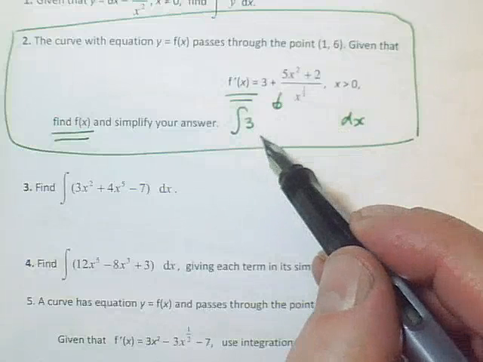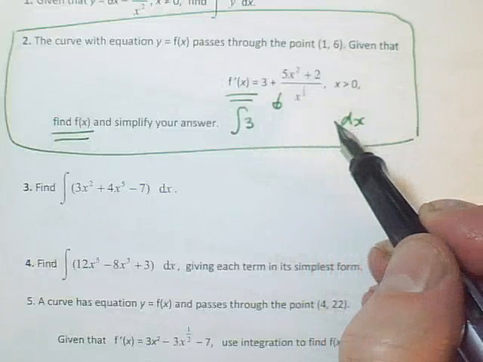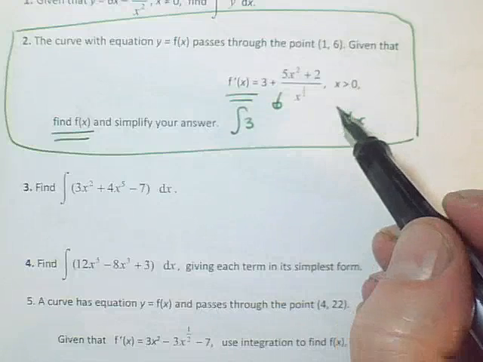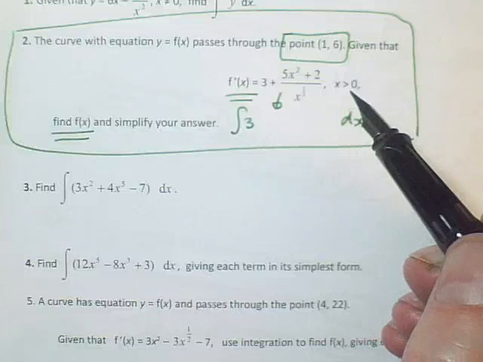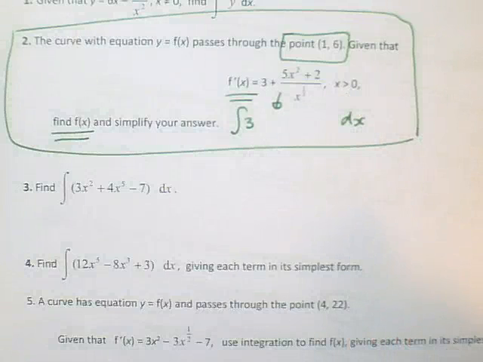Having done that, you're going to integrate. There's going to be a plus c at the end of the integral, and you're going to have to use the given point 1, 6 to find the value of plus c. So there are two complications in this question.